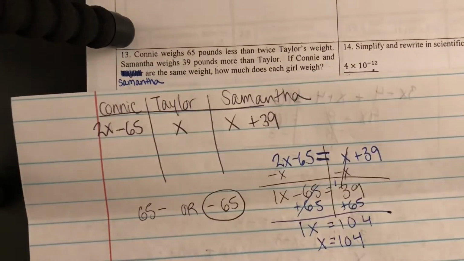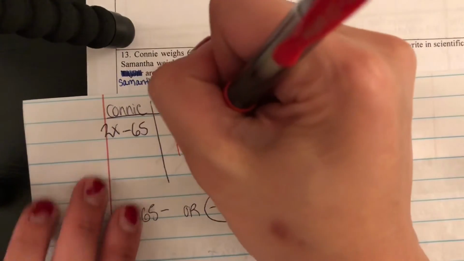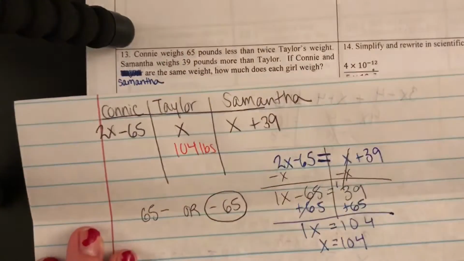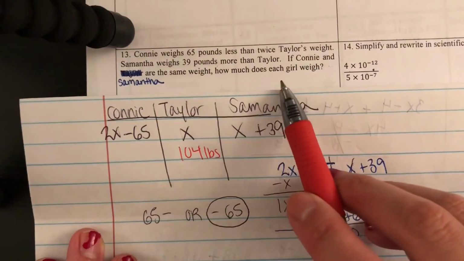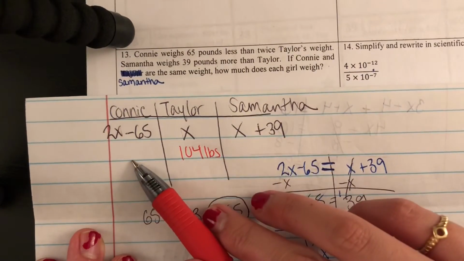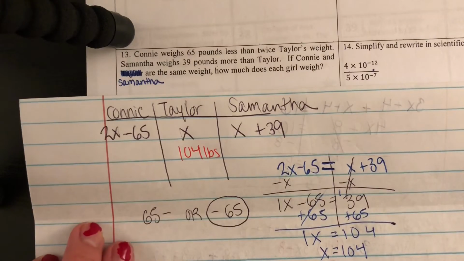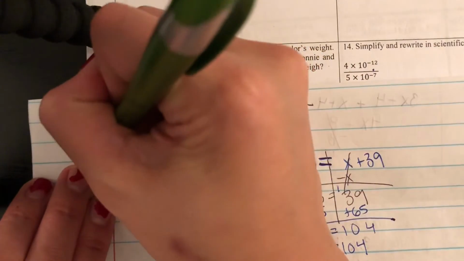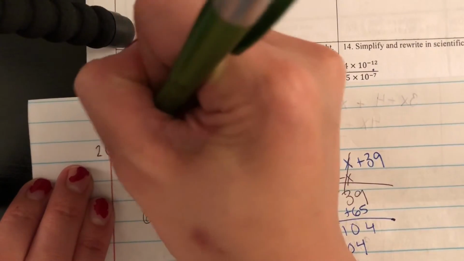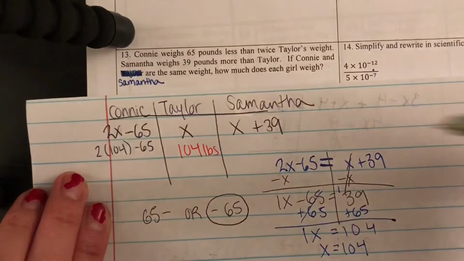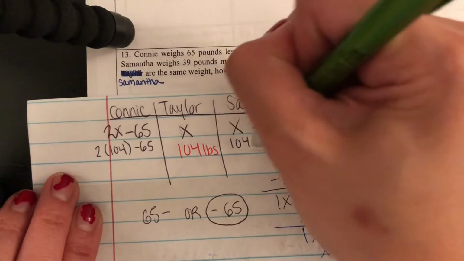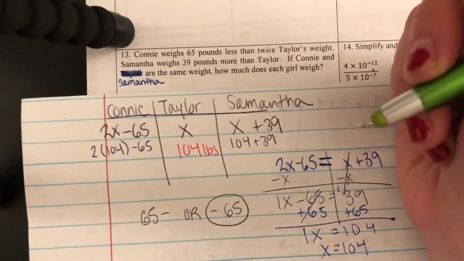I'm going to go back and plug that in for the center column. Taylor's 104 pounds. Now it says, how much does each girl weigh? I'm just going to plug them in to each of these equations. So Connie becomes 2 times 104 minus 65, and Samantha becomes 104 plus 39.